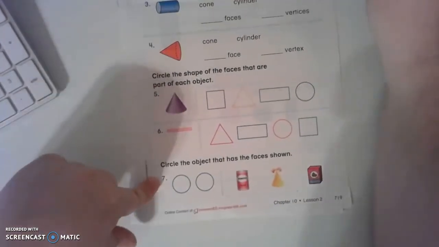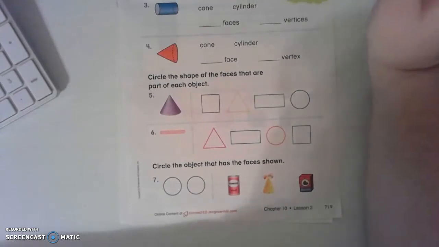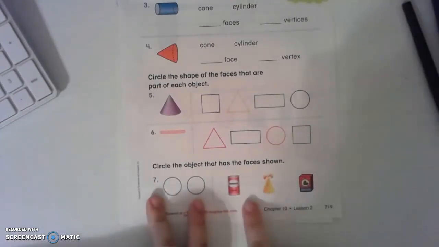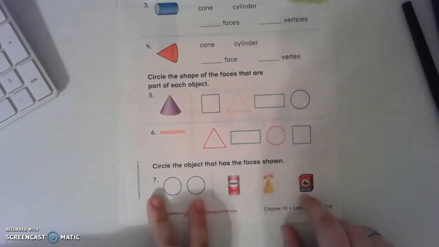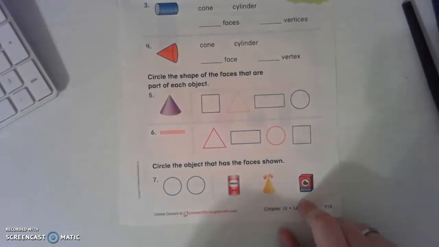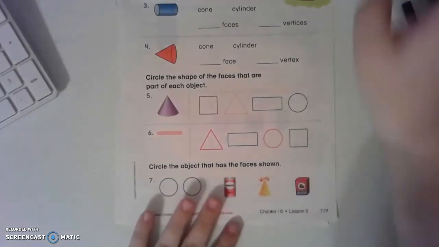Okay. Then for number 7, they want you to circle the object that has the faces shown. So they have 2 faces here. So which one of these objects has 2 faces? They're trying to trick you, so make sure you're paying super duper extra careful attention to that one.